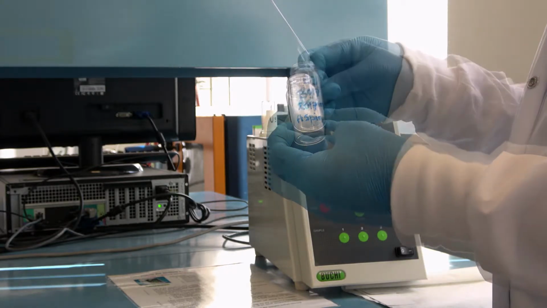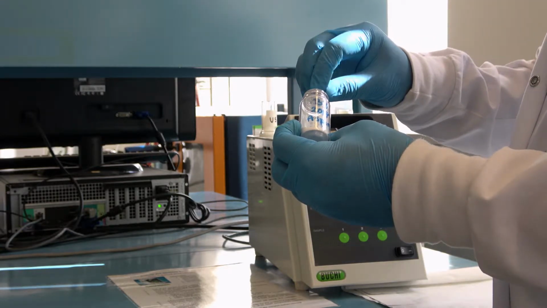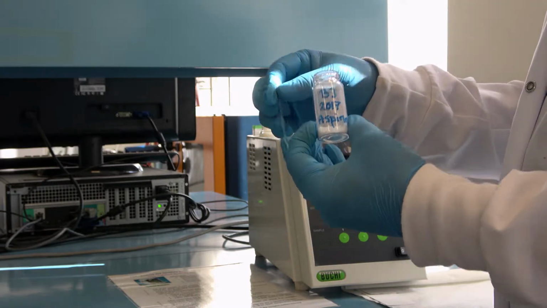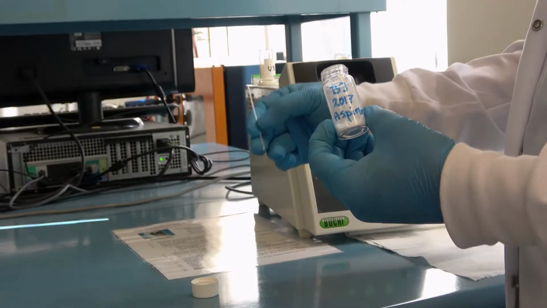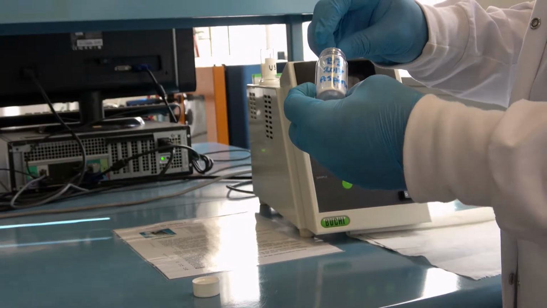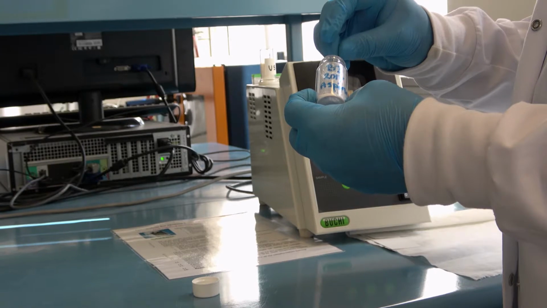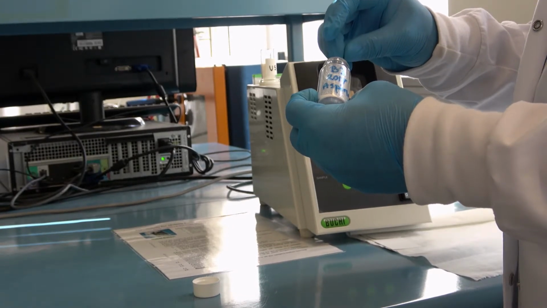A powdered sample is placed in a capillary tube that can be found in a container on top of the instrument labeled "new". If the analyte is coarse, a mortar can be used to grind it down to a finer powder. Here, aspirin is used to demonstrate the process.